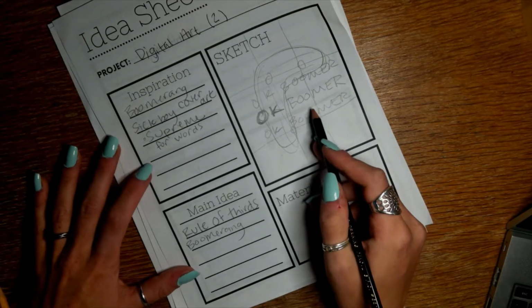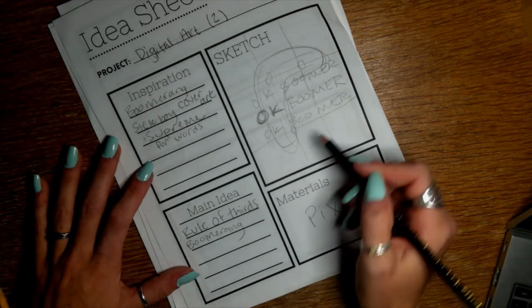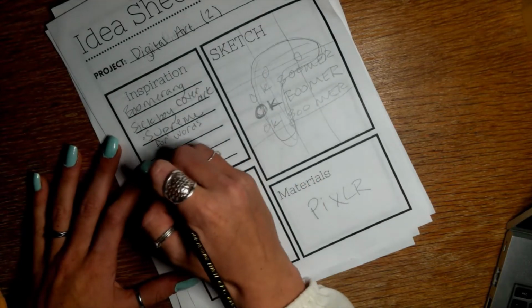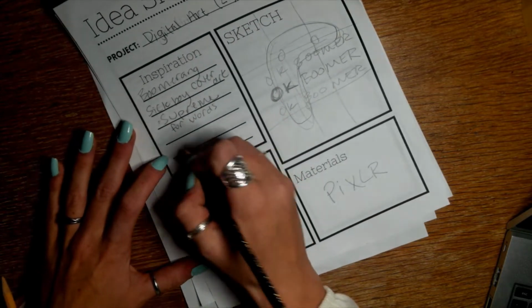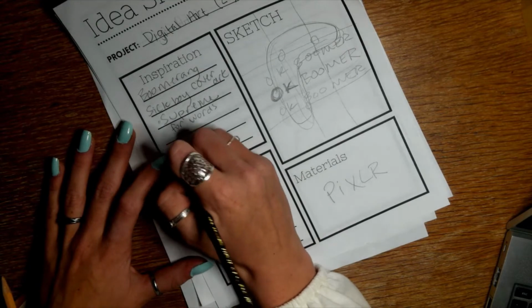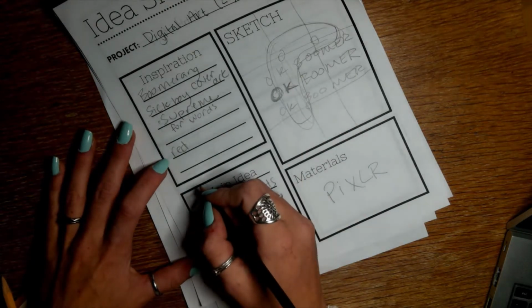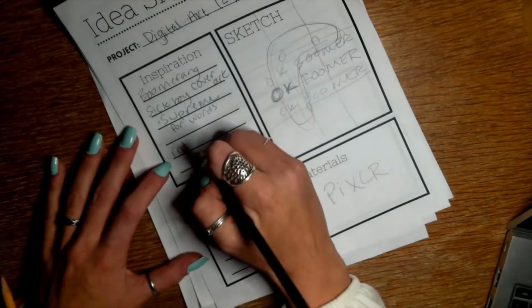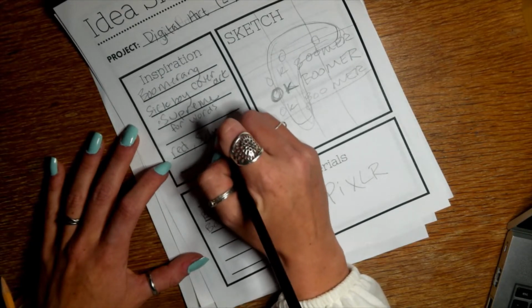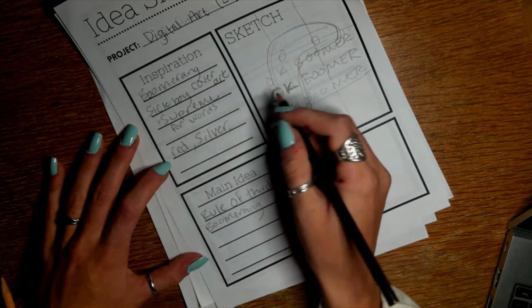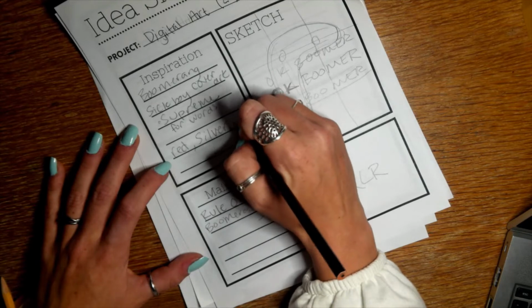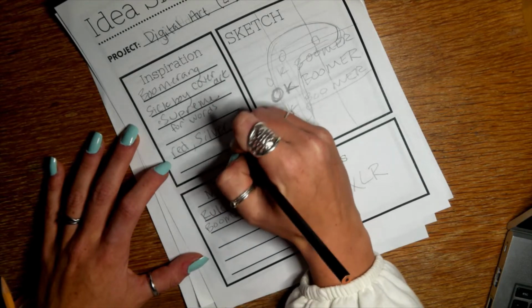So, at this point, I'm kind of thinking about what colors I want to make things. So I'm going to choose colors for my inspiration. I really like the red color that was on there. When we were looking at the first one, I really liked the silver that they had. So maybe I'll do red, silver, and to go with that, I'll choose white and black.